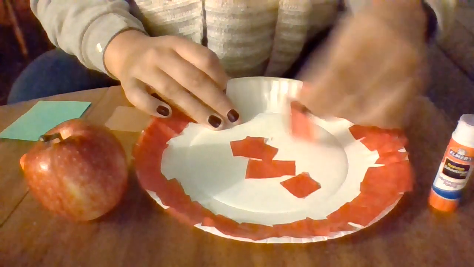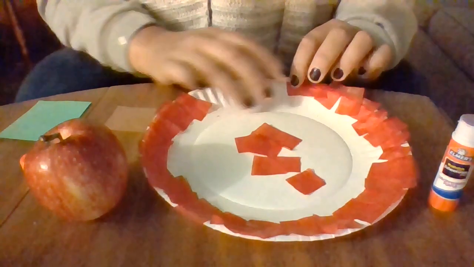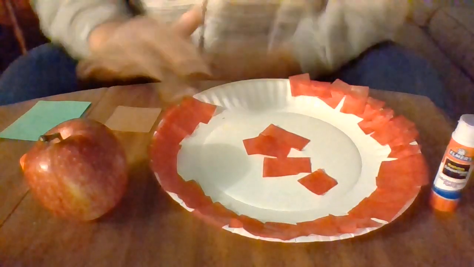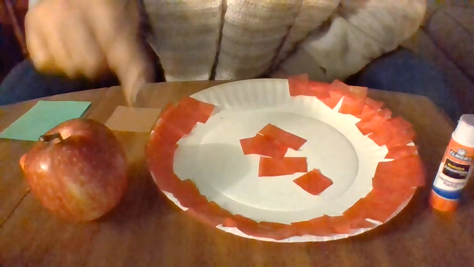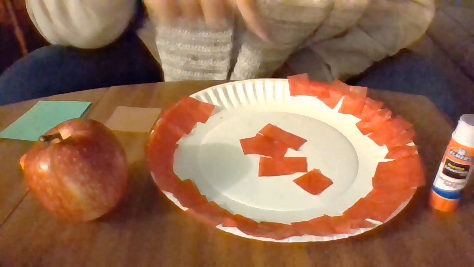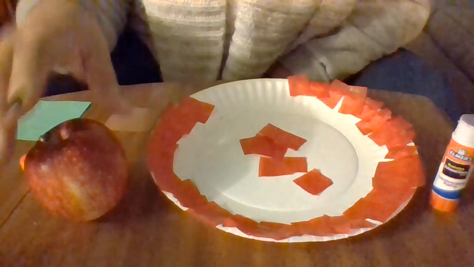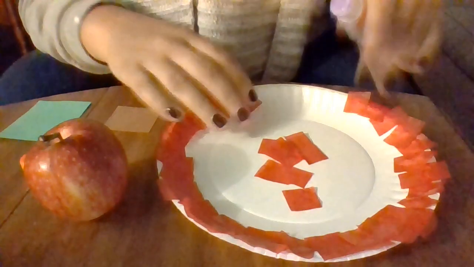It's so red. When I look at this plate, am I putting the skin on the inside of the plate or on the outside of the plate? I am. I'm going all along the outside, just like the skin of a real apple.